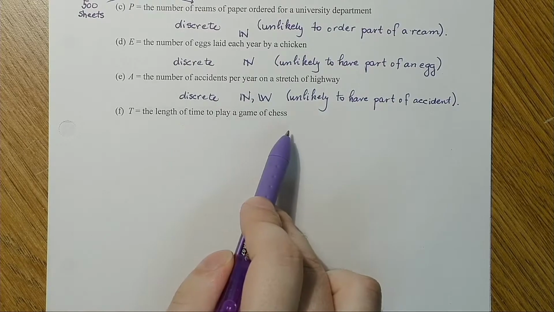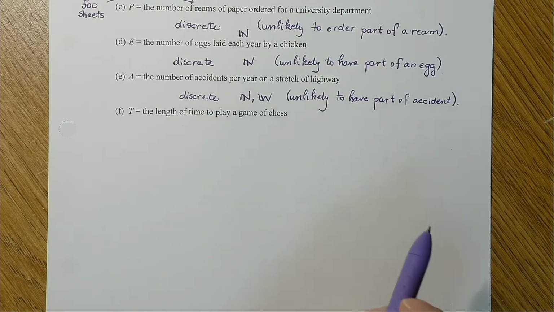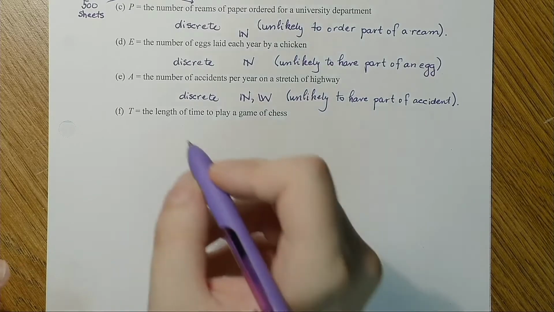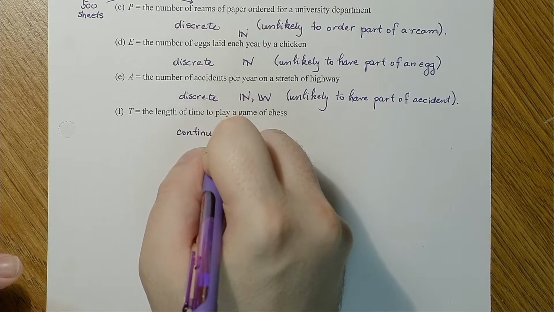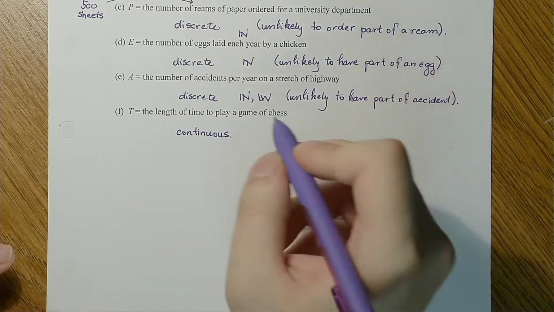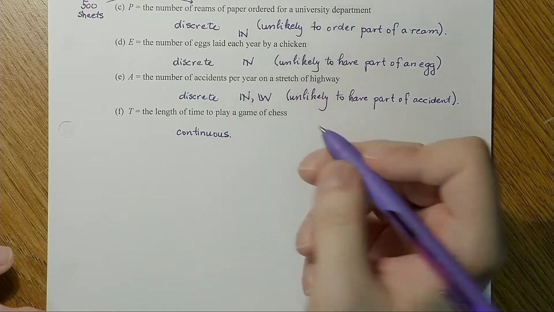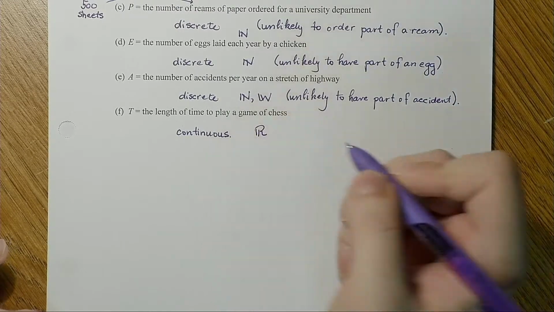And what about the last one? Length of time to play a game of chess. Continuous, yeah. Good. And again, that's probably the reals.